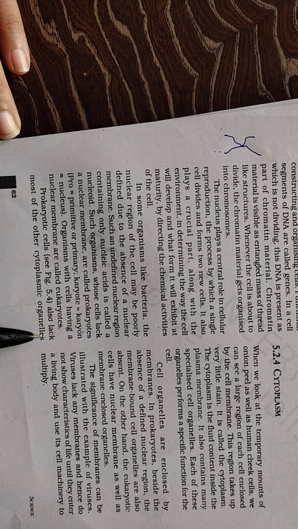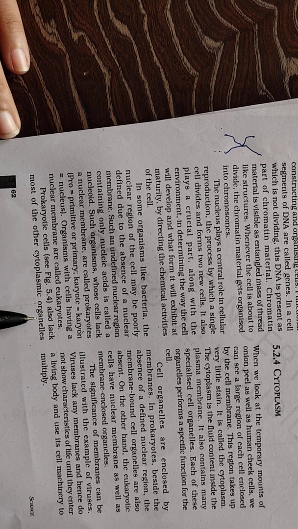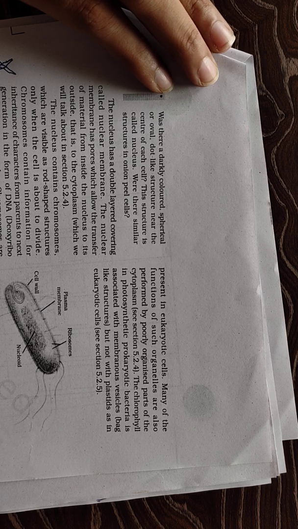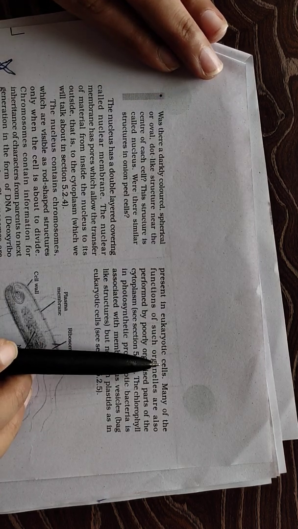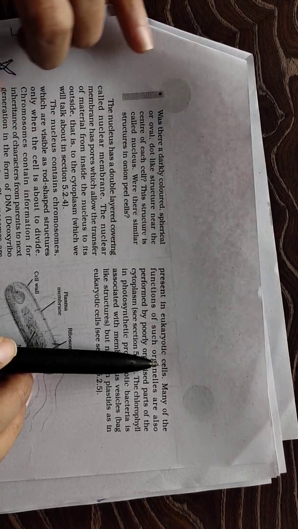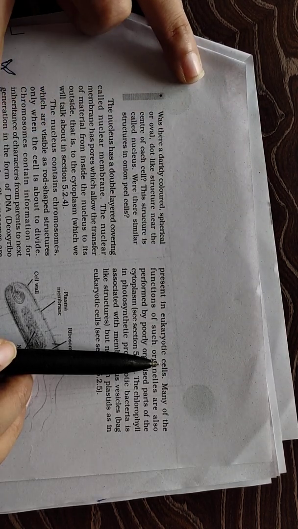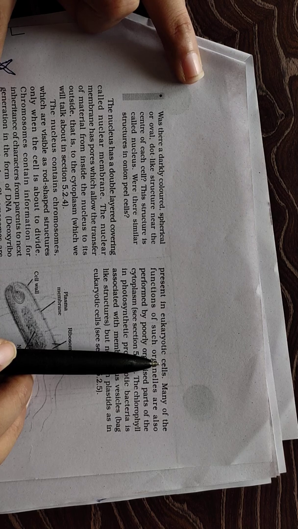Prokaryotic cells also lack most of the other cytoplasmic organelles present in eukaryotic cells, right? So the organelles that are present in eukaryotic cells might be absent in prokaryotic cells because of not having a well developed nucleus.